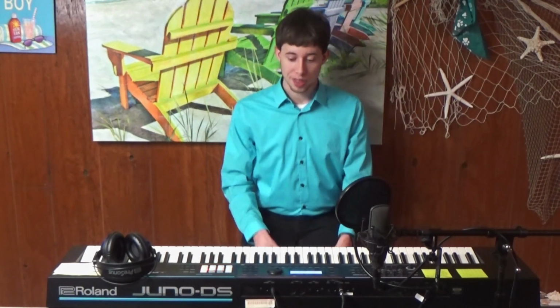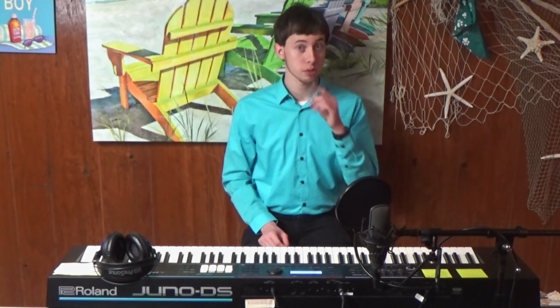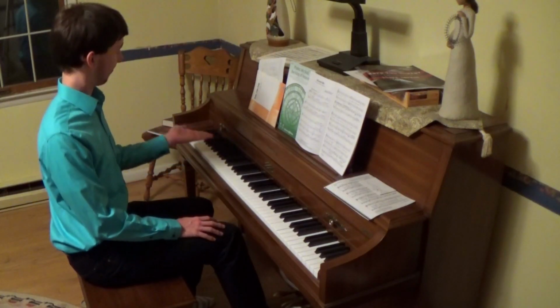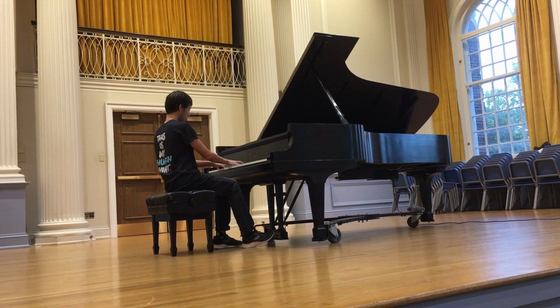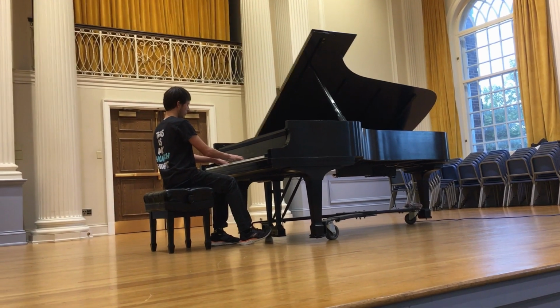There are many different types of piano. The one that I have in front of me is called a synthesizer. It is a weighted synthesizer, so it is designed to feel similar to an acoustic piano. One that I have upstairs right here is an upright acoustic piano, and the one that you see here is a grand piano, all of which play differently based off of the mechanics internally.